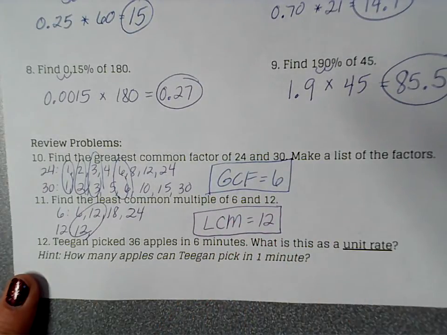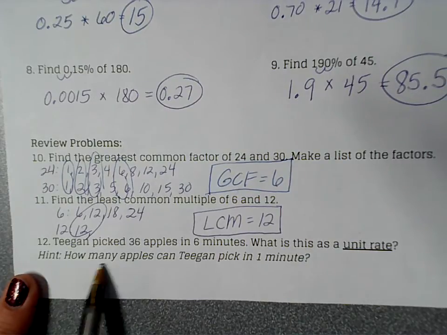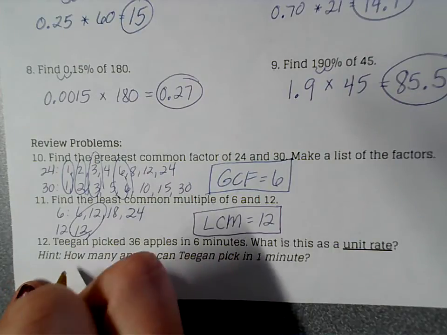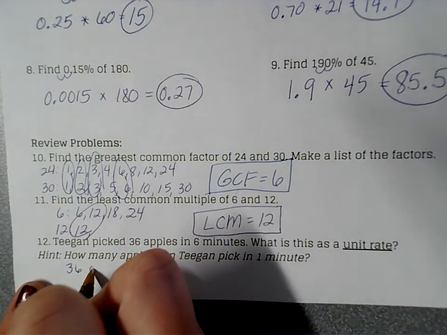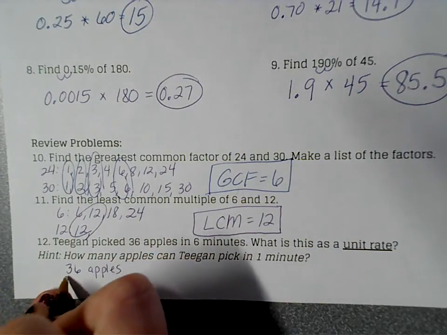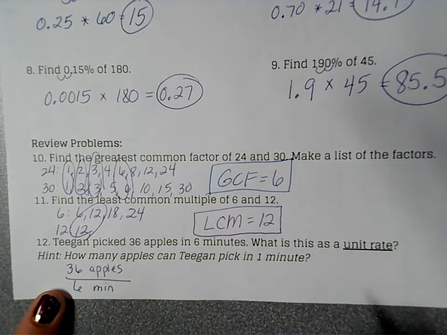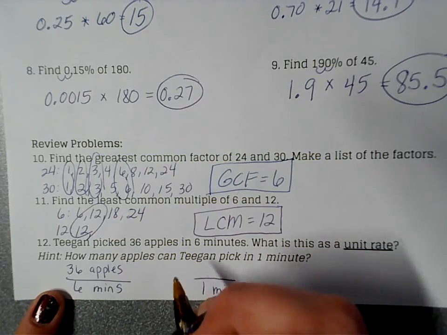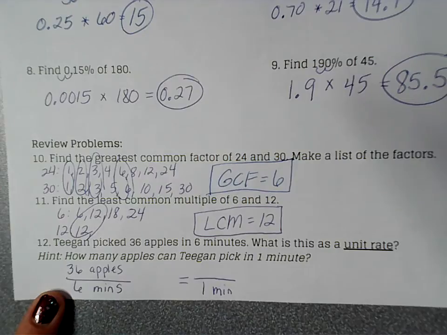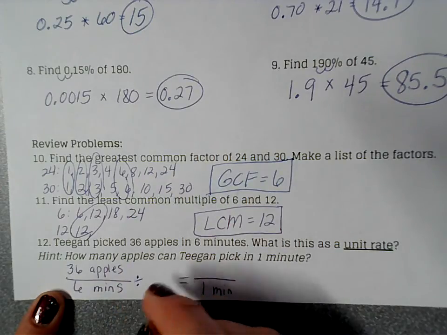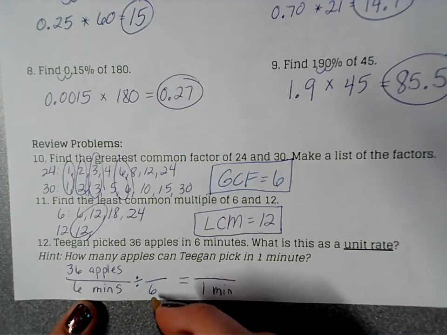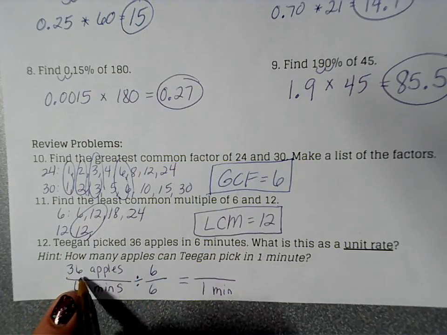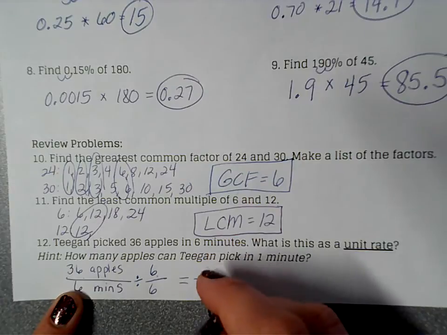And then the last question, Tegan picked 36 apples in 6 minutes. What is this as a unit rate? So hint, how many apples can you pick in 1 minute? A unit rate has a denominator of 1. So I'm going to write this as a fraction because you can write rates as a fraction. 36 apples over 6 minutes. If I want my denominator to be 1 minute, I'm going to have to divide 6 by something. What do you divide 6 by to get 1? 6. And whatever I do to the bottom of a fraction, I do to the top. So 36 divided by 6 is 6.